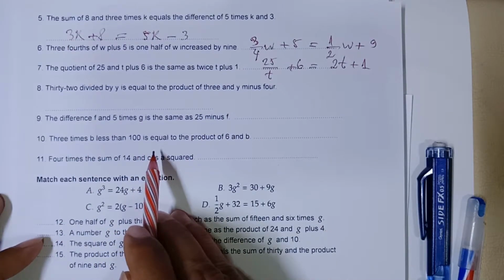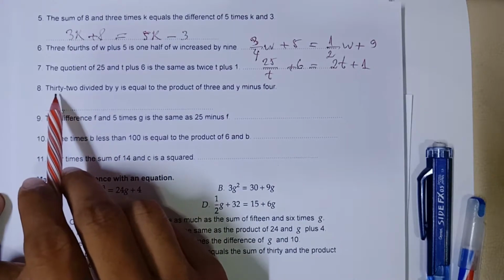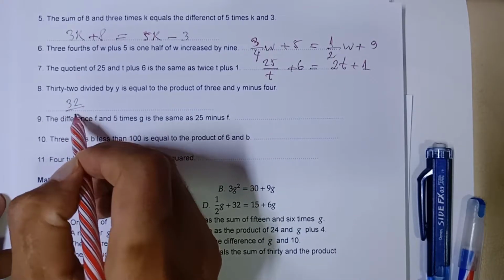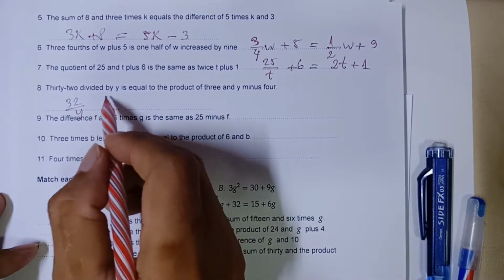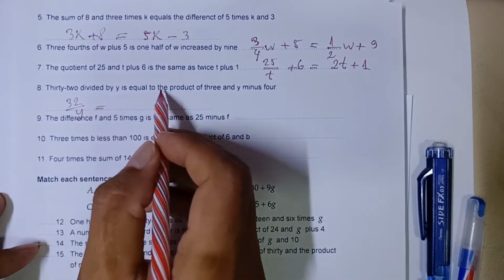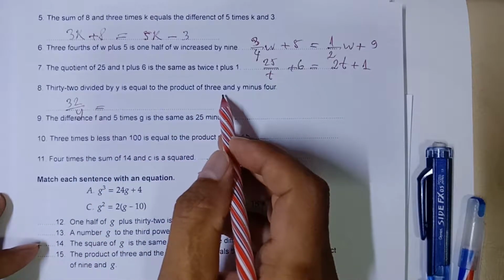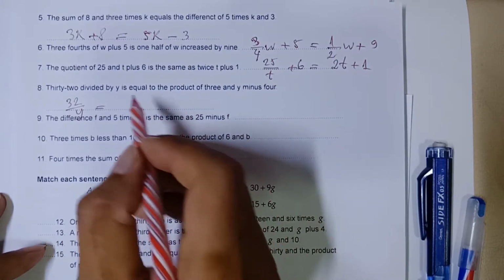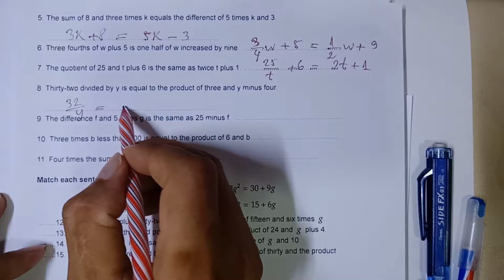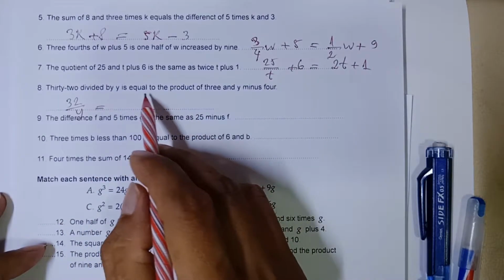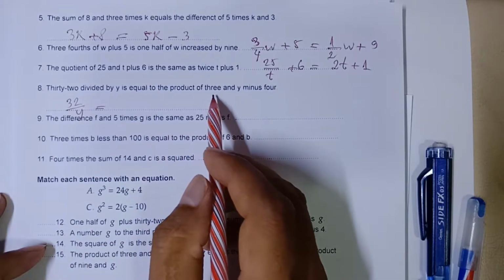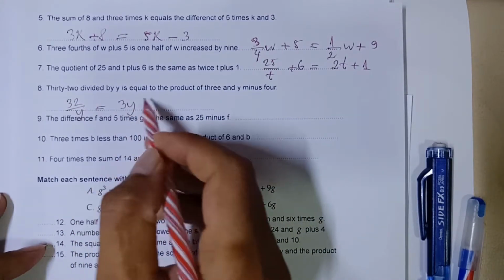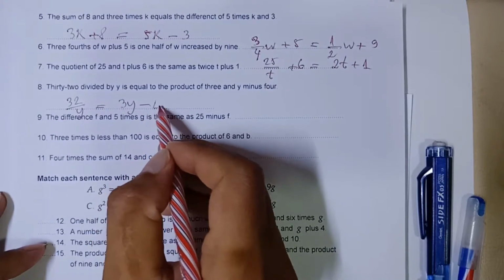Number 8: 32 divided by y, you have 32 divided by y, is equal to the product of 3 and y minus 4. The product of 3 and y, okay, 3y minus 4.